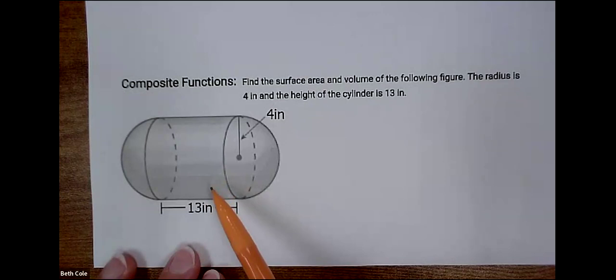It's kind of both, right? You have this cylinder in the middle, and then you have half of a sphere here that's called a hemisphere, and then the other half of the sphere on the other side. All right, so let's do volume first. It wants volume and surface area, so let's do volume first. I don't know why it's not coming up.